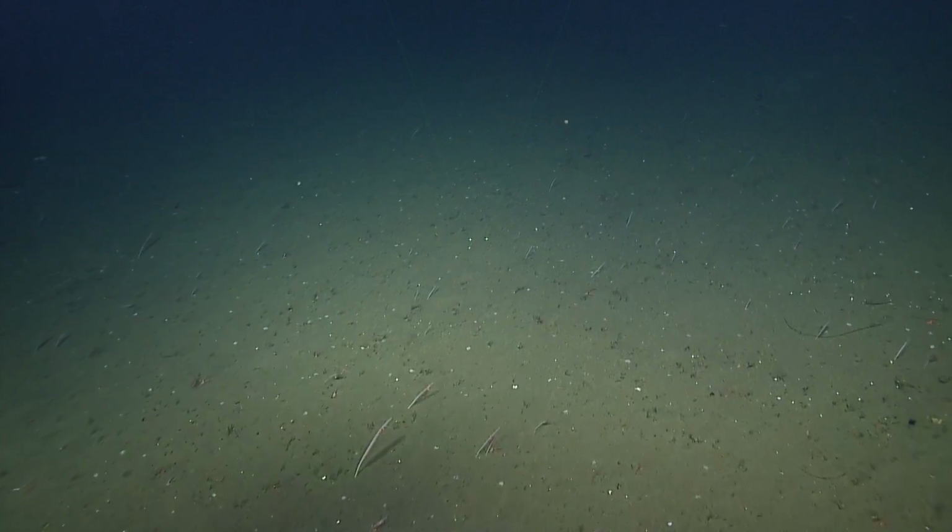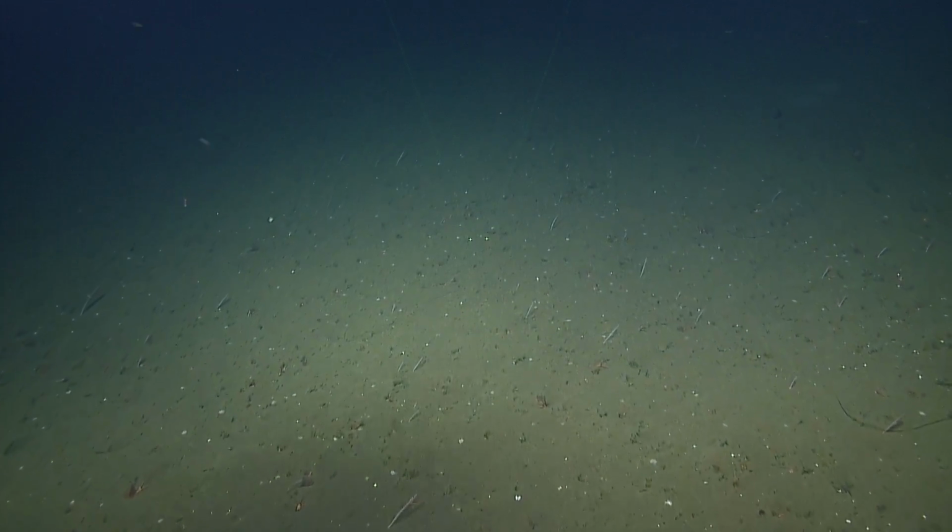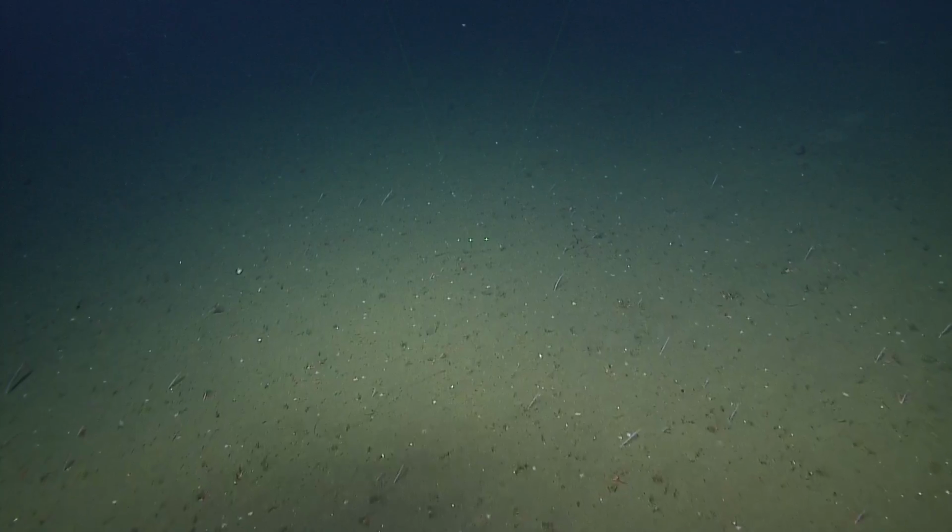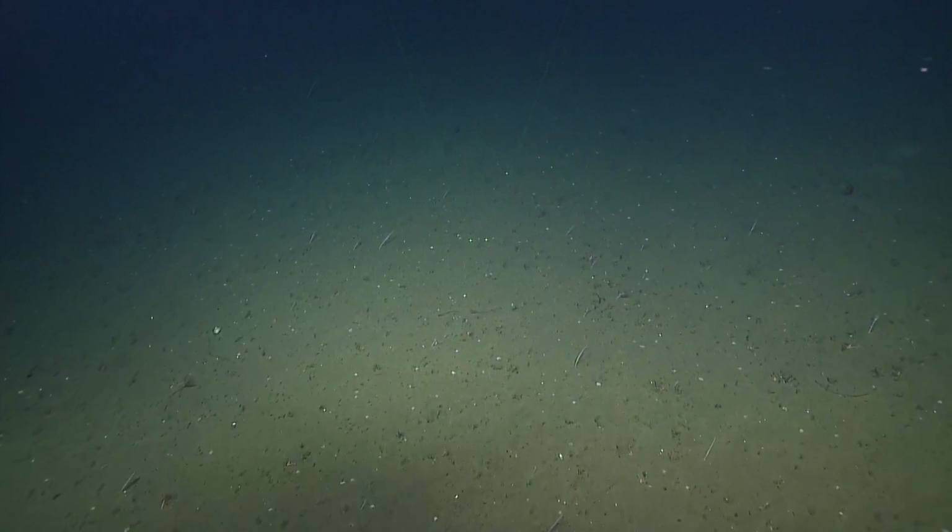Oh, we even have some snails showing up. Or one snail.